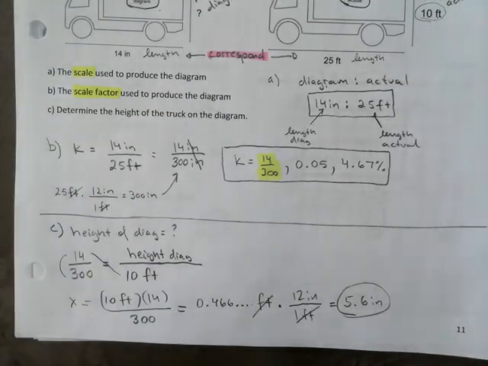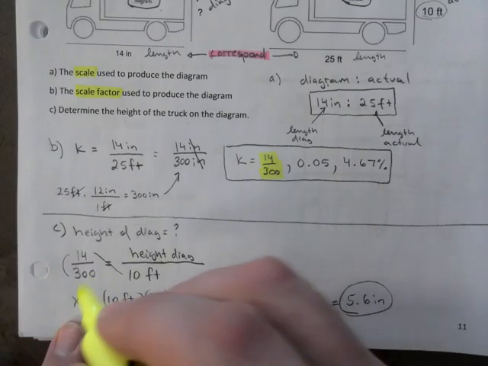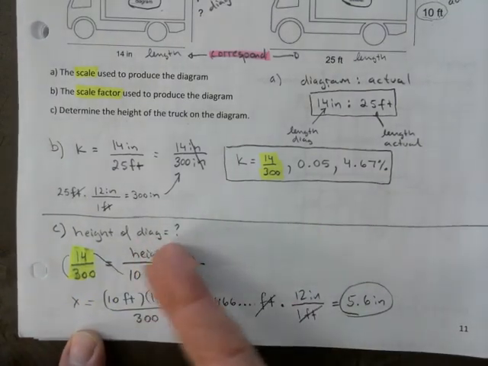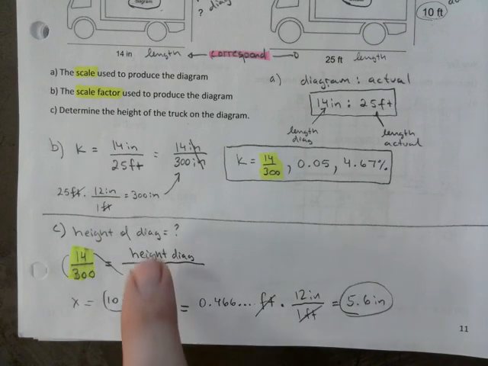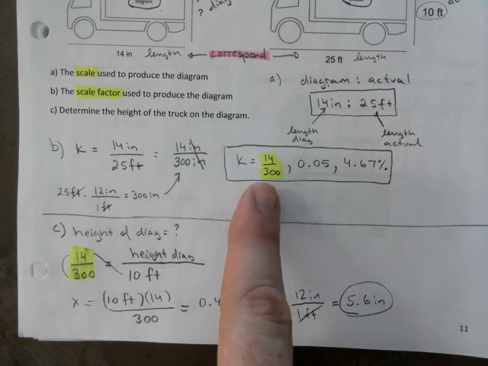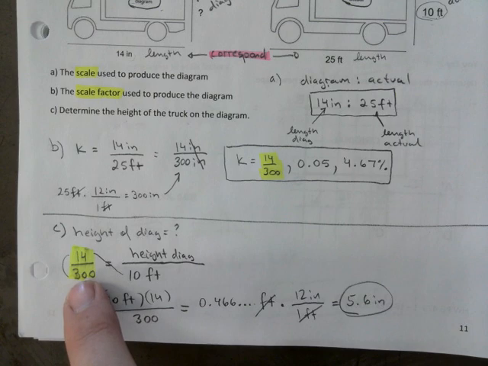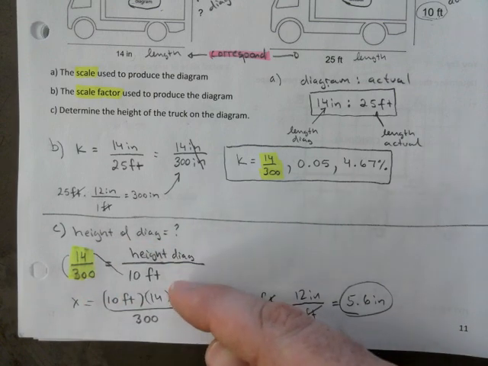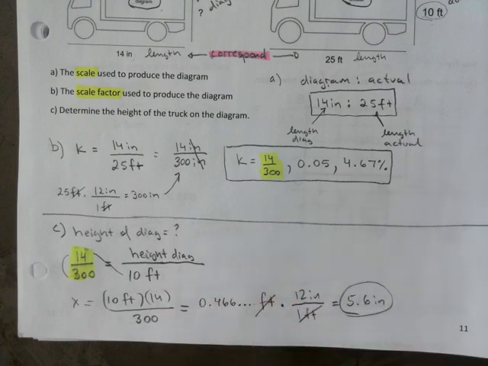If you have your highlighters here, I'm just going to highlight this one again: when you have a question like this where it's partially unknown, use your scale factor to get you started and then fill in the rest, right? One of them will be blank or unknown, and then just cross multiply and divide and you get your answer.